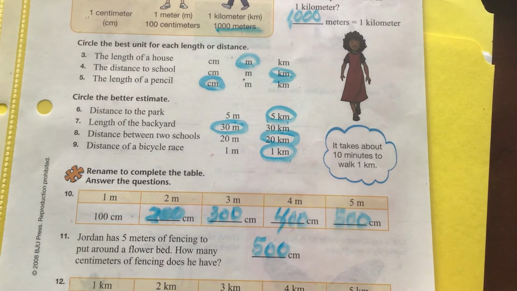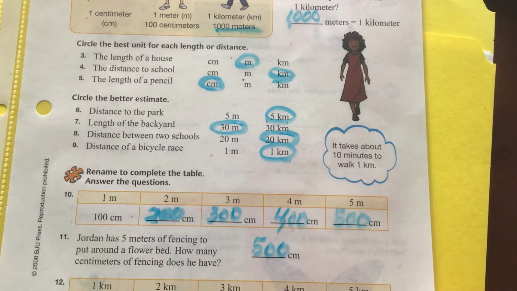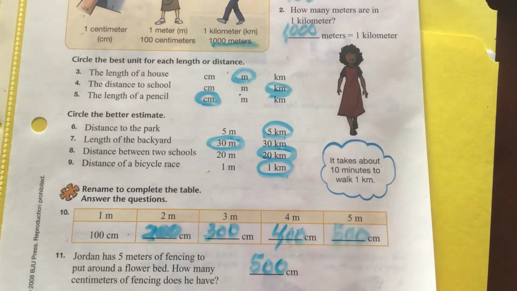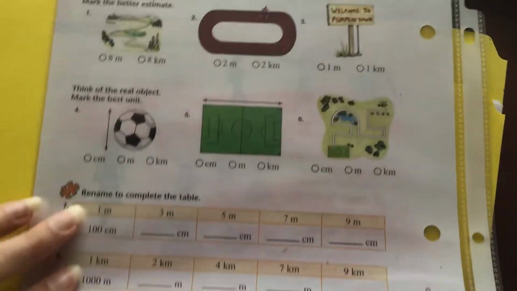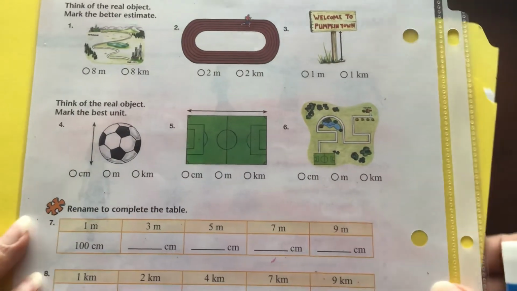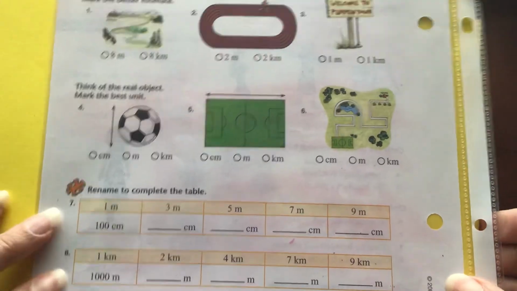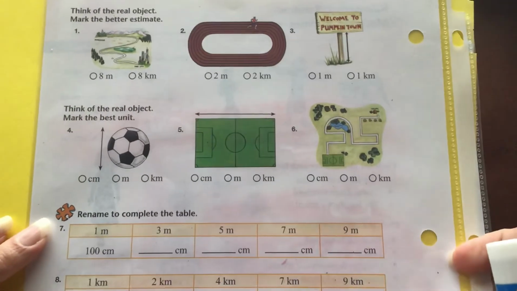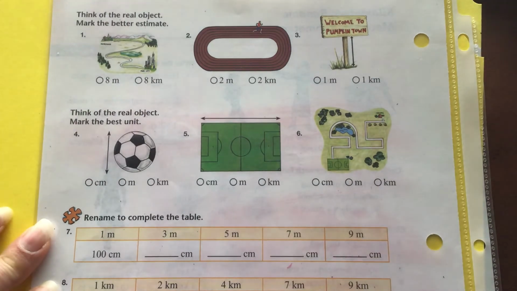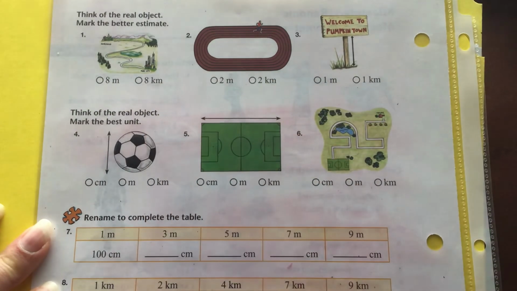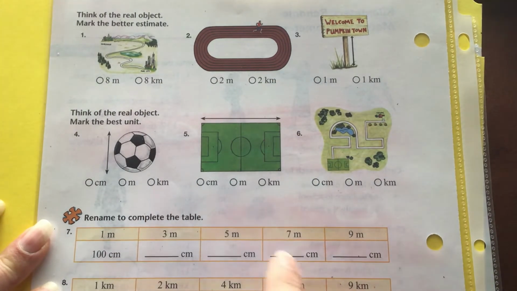Again, this is just reinforcing the idea of which ones are smaller, which ones are bigger, and kind of inside our minds get an understanding of the distances. Okay. So you should have already done this side, and you've paused the video, and now you've resumed it to go over the answers with me. Here at the top, we're looking at real life objects. So not the picture, but the real life object.